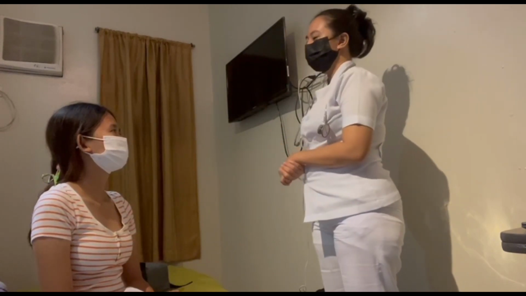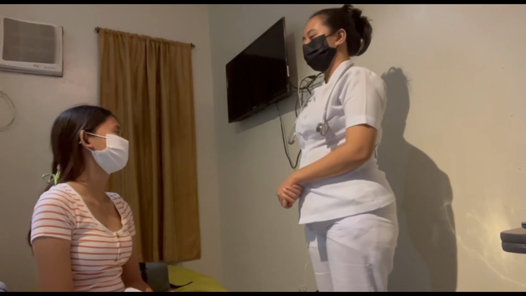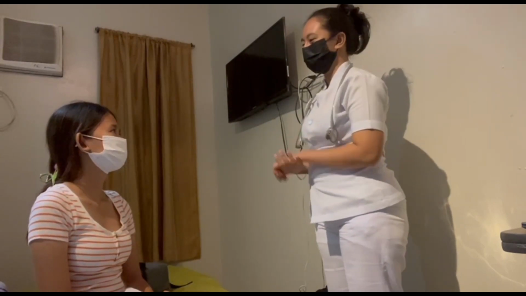We're done assessing the arms and the legs. The skin color and the temperatures are normal. I didn't see any abnormal findings.